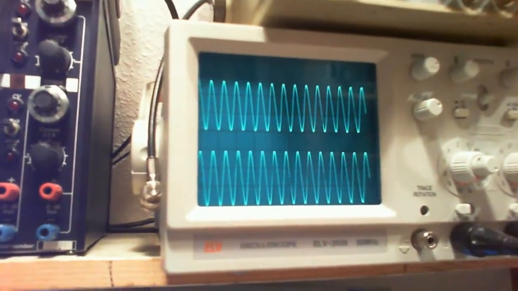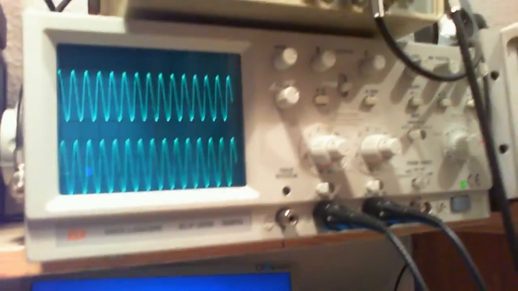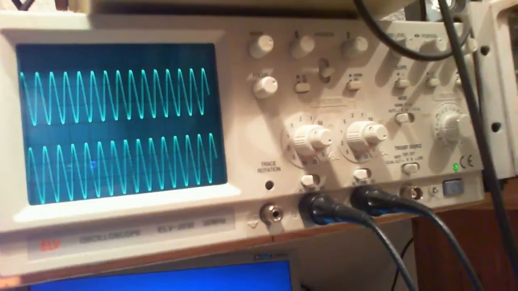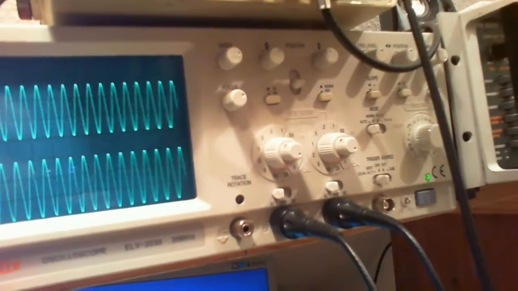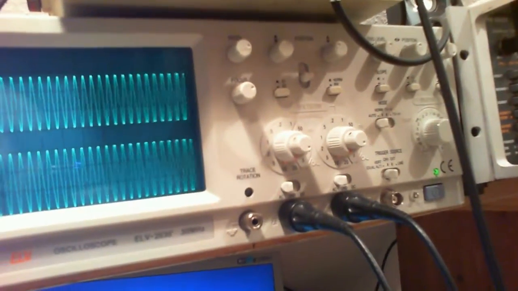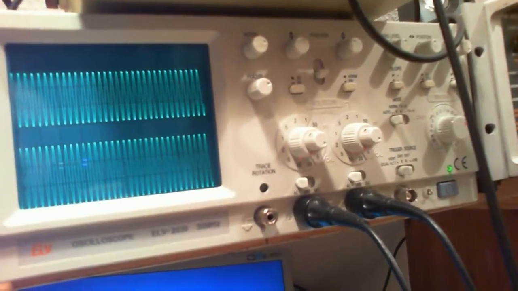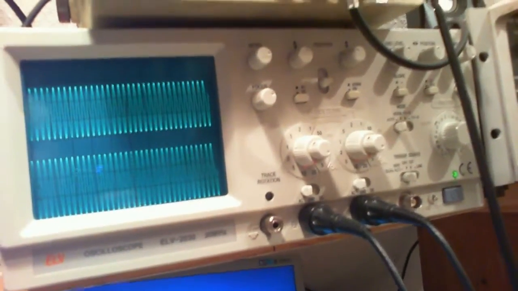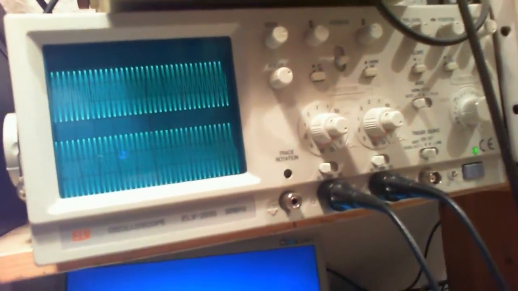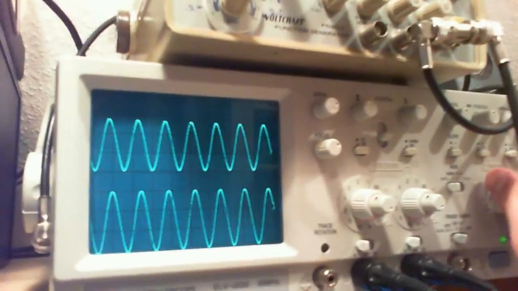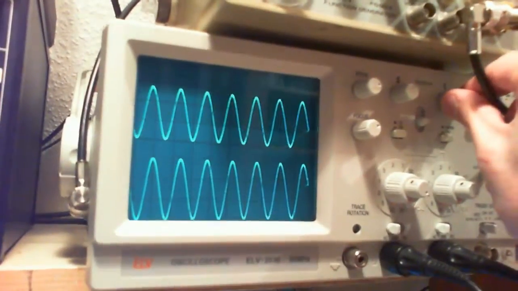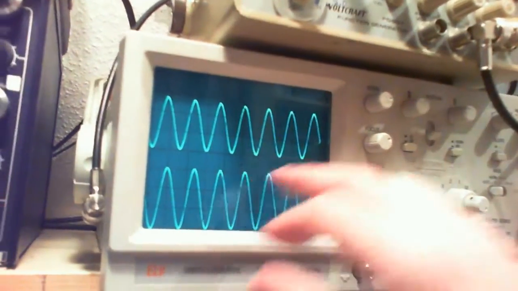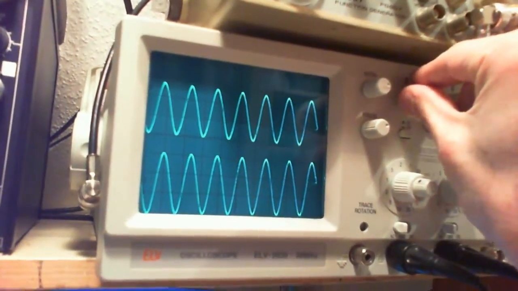Sometimes your output goes higher than your input, and that happens when you have an inductor in your circuit. And you go all the way up to here, it's still increasing, and now I'm at about 700 kilohertz. Okay, so you see that now my output is actually bigger than my input.